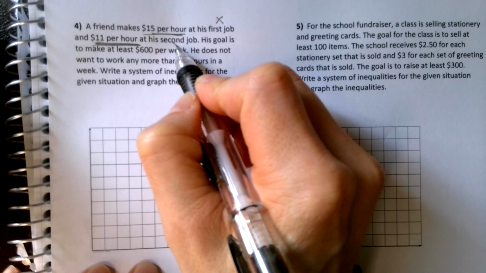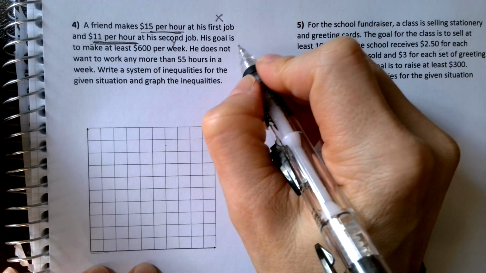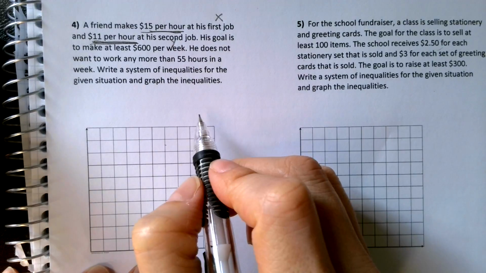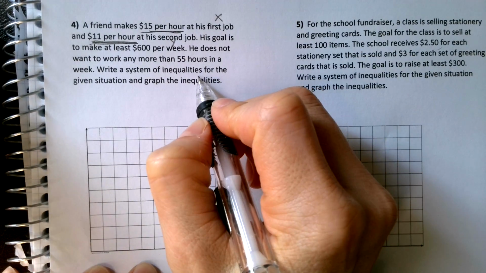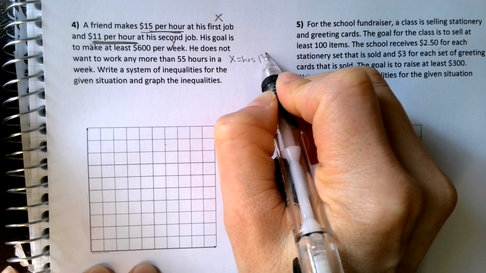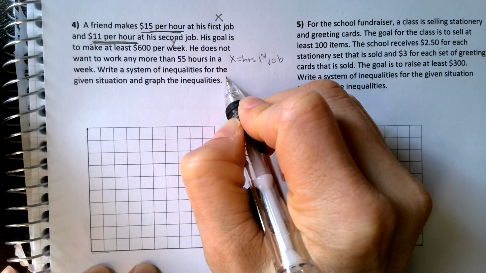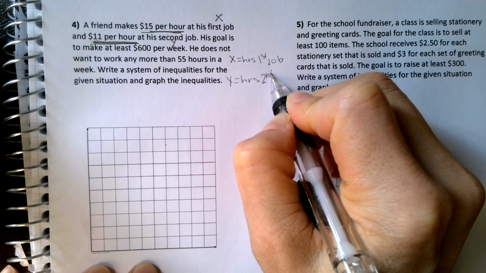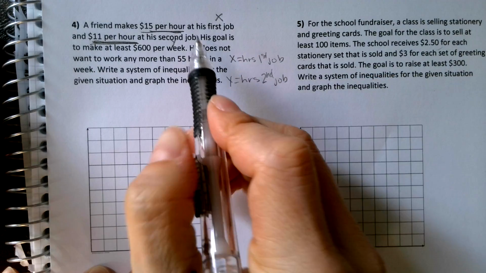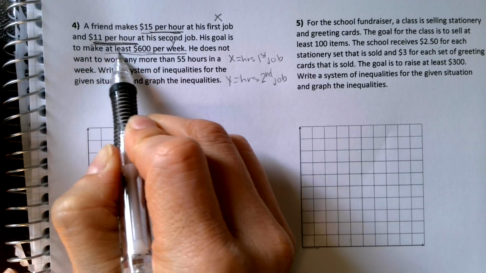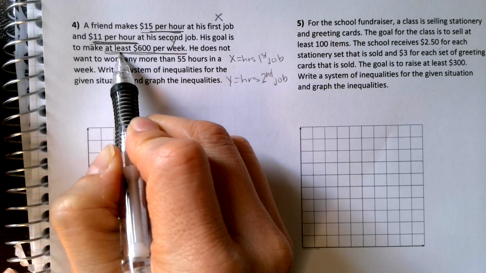So I'll call each of these my variables where I have X is hours at the first job, Y is hours at the second job. The goal is to make at least 600 per week. And that's your first inequality. It says at least 600.